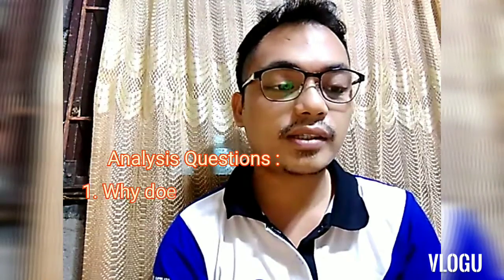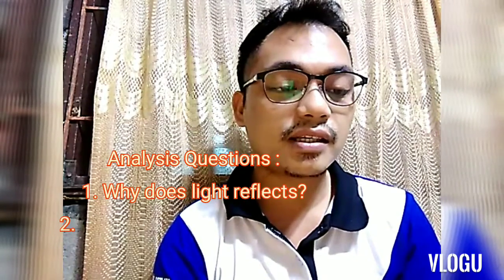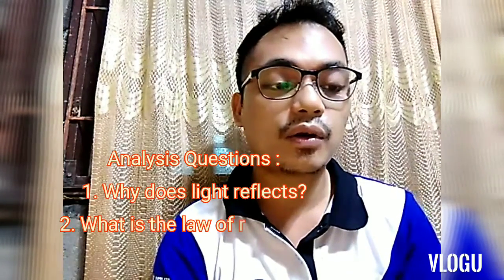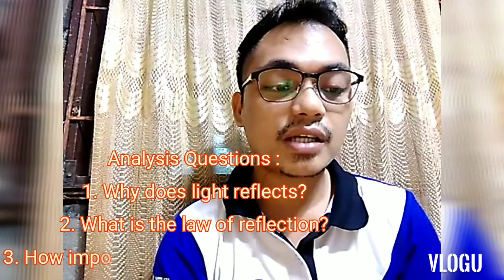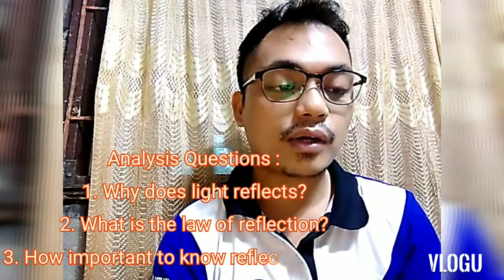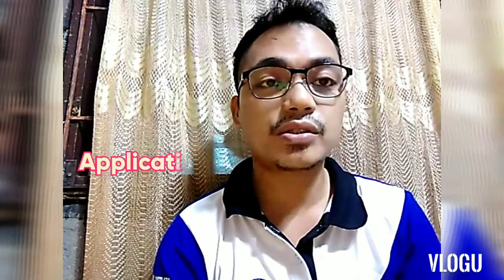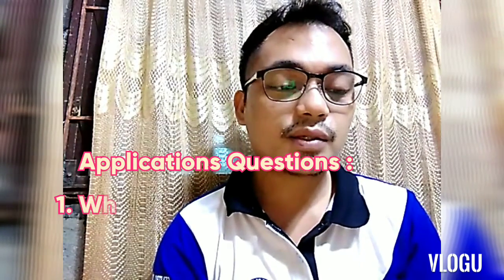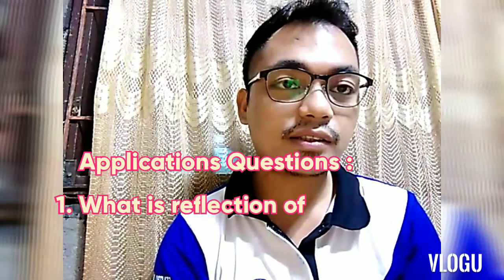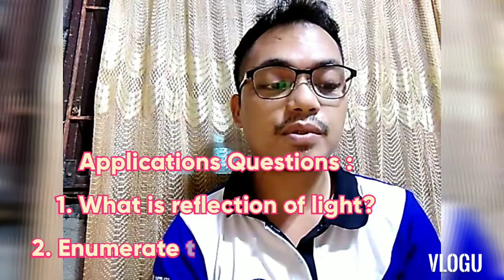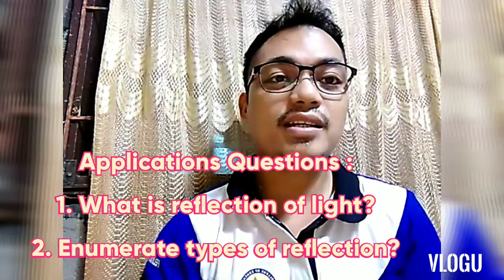So B2 analysis question is number one is why does light reflect? And number two is what is the law of reflection? Number three is how important is it to know the reflection of light. Then the third is the application question. So number one is what is reflection of light? And number two is enumerate types of reflection. So that is the end of our experiment class.